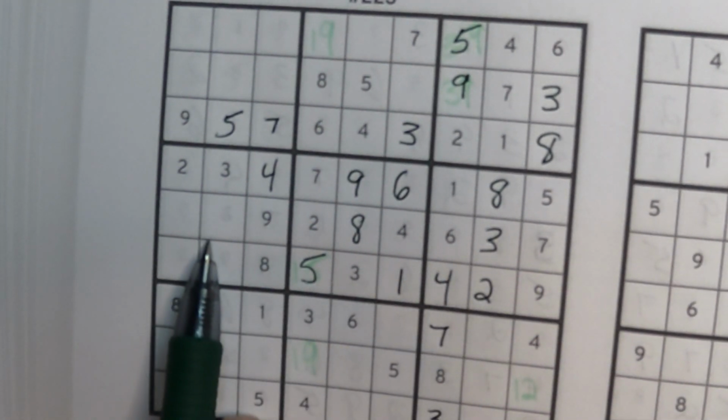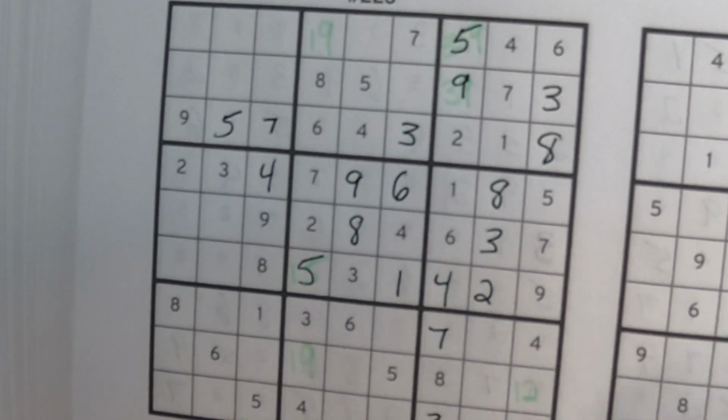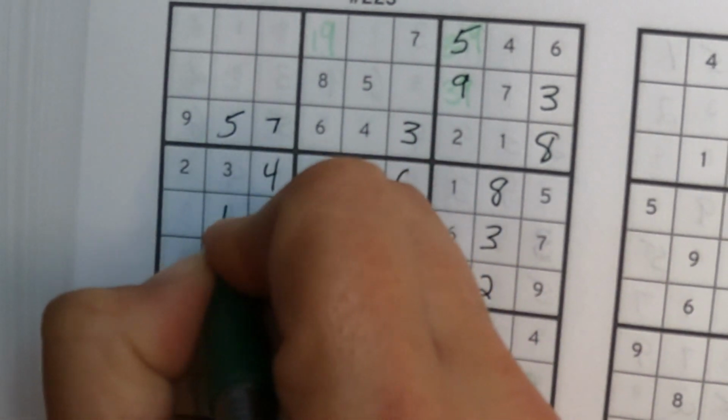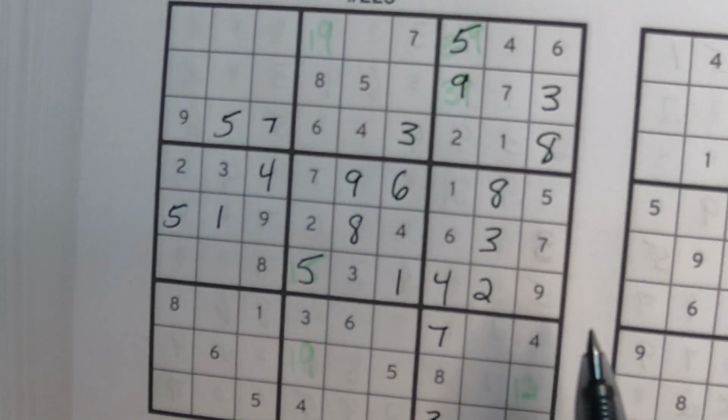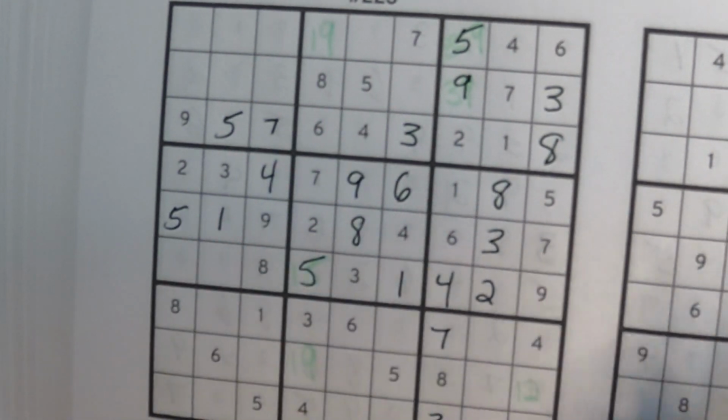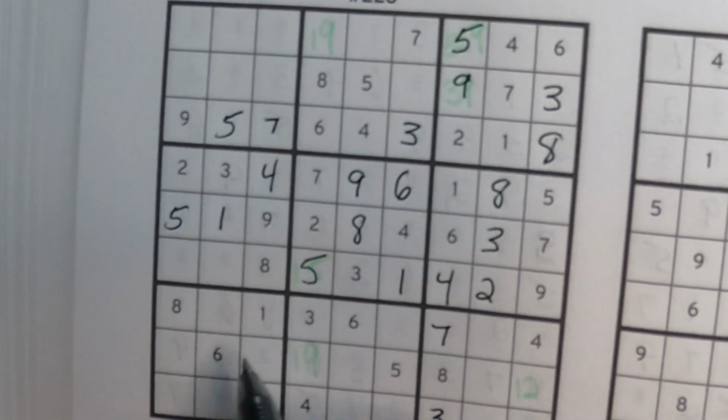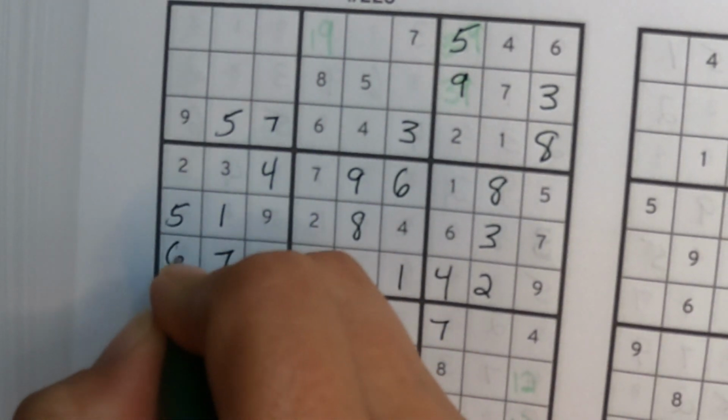For this row now, we're missing 1 and 5. We've got a 5 here, so 1, 5. For this box now, we're missing 6 and 7. We've got a 6 here, so 7, 6.